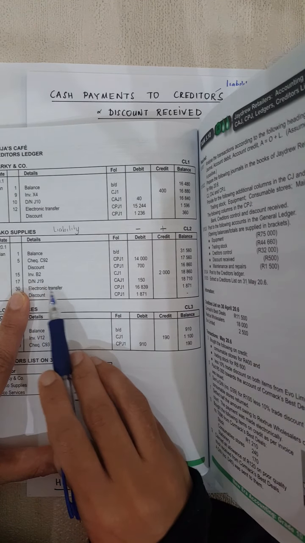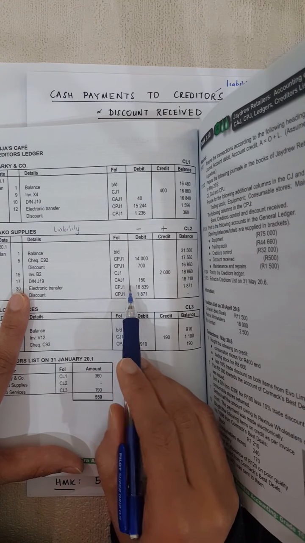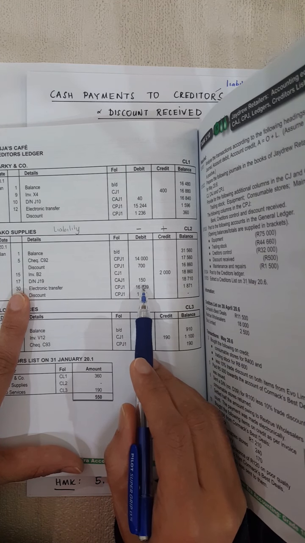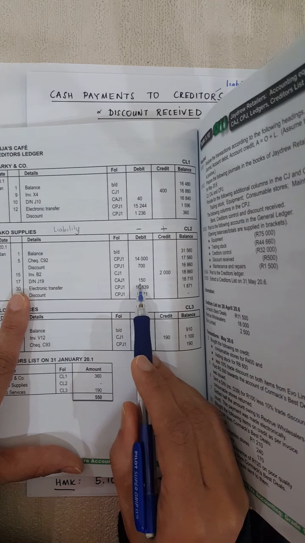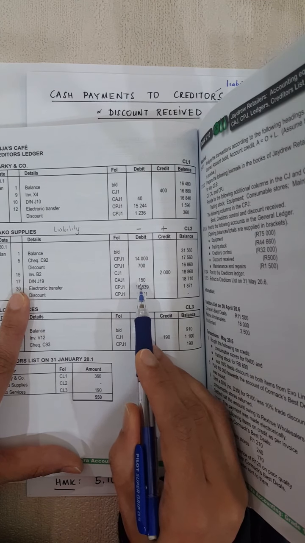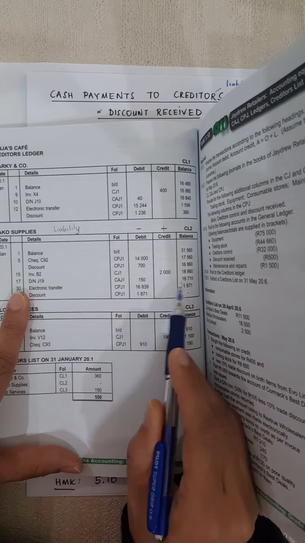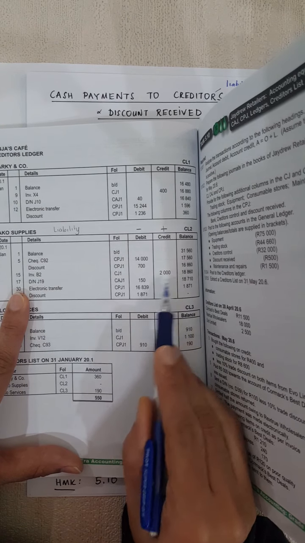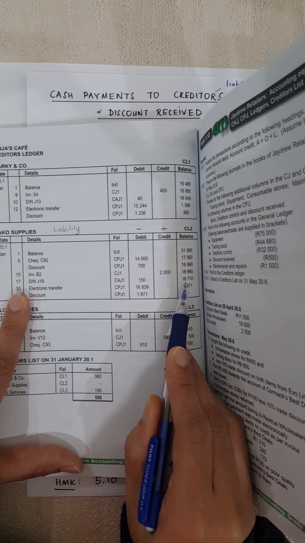Then on the 17th, remember now we return something. So 150 Rand has to go off their account because we sent the goods back and now we don't owe them 150 Rand anymore, so the balance will go down. You'll take that and minus that and come to that total there.